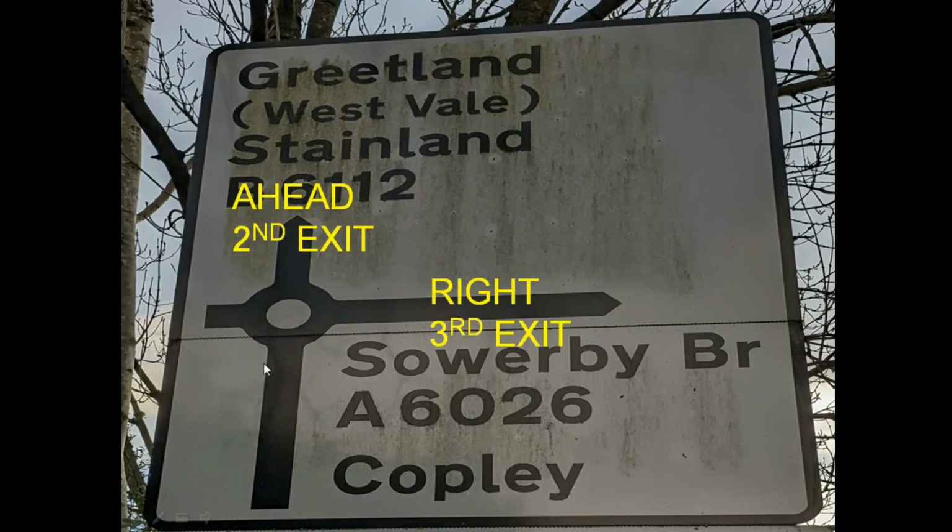Now, on this occasion, the first exit is stubbed out, and that's because if you were going to go that way, then you probably wouldn't have taken this little road down towards this mini roundabout, which is just down near the dual carriageway, Copley Roundabout it's known as. So they've stubbed it out because they're not really expecting people to go left, but you can go left first exit. However, the most likely instruction is ahead second exit or right third exit towards Surrey Bridge.